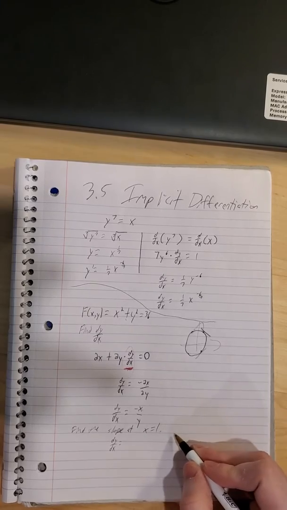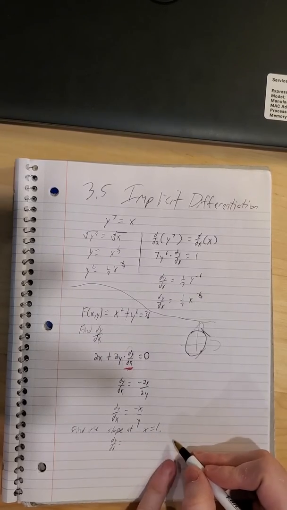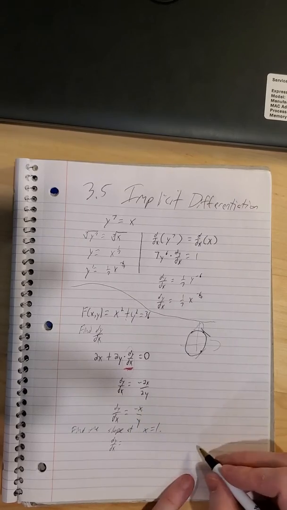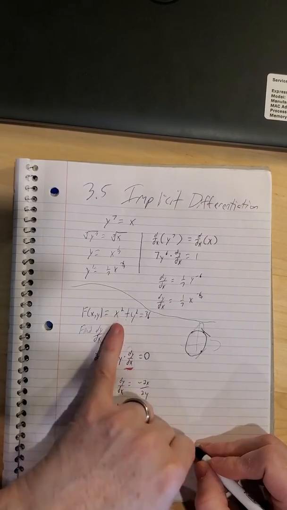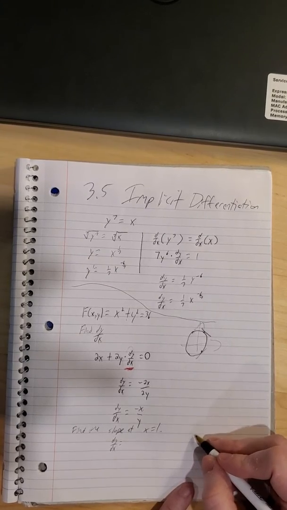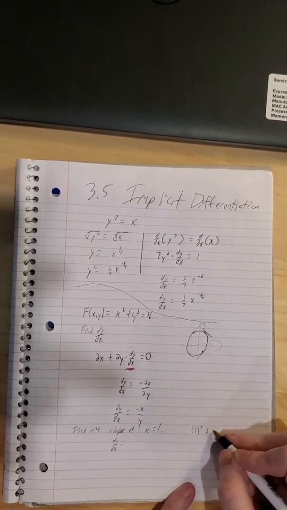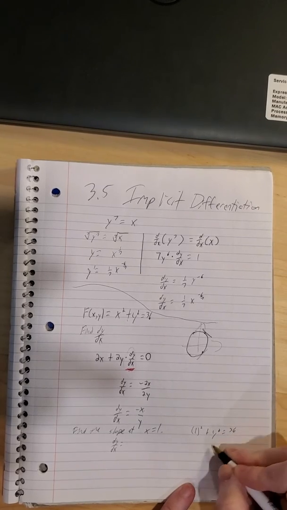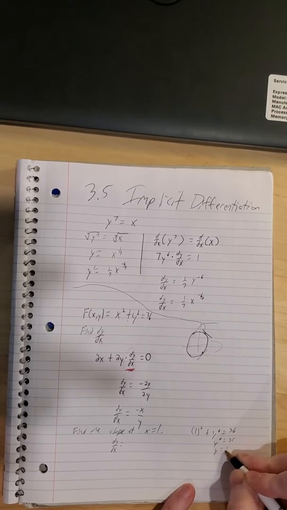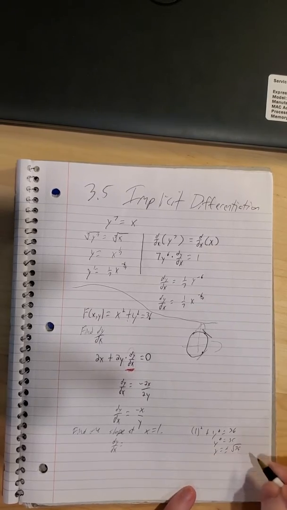We know an x value, we need a y value. dy dx depends not just on the x, but also on the y. So we just go back to the original. So x squared, 1 squared, plus y squared is 36. So y squared is 35. So y is plus or minus root 35.